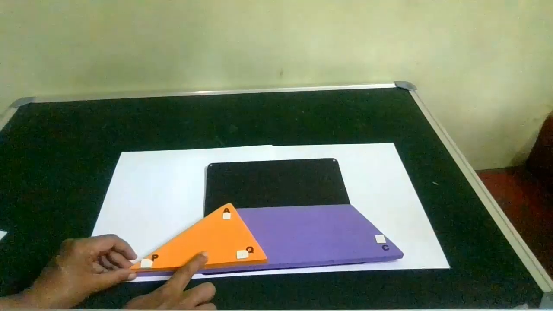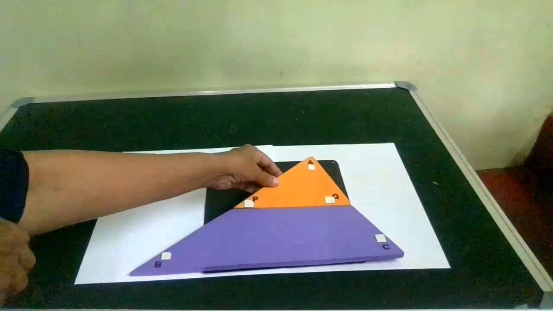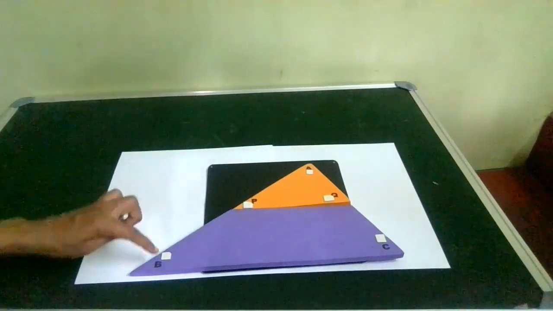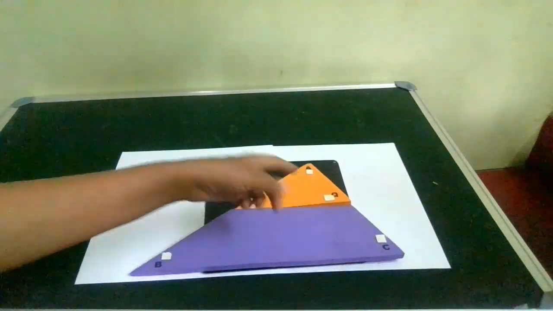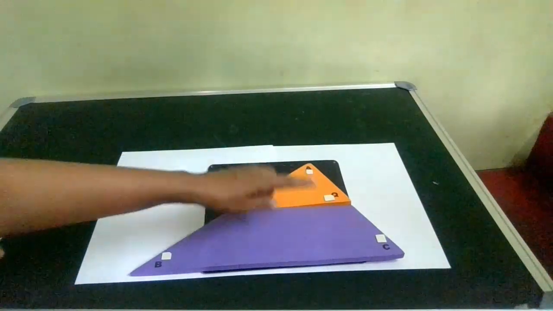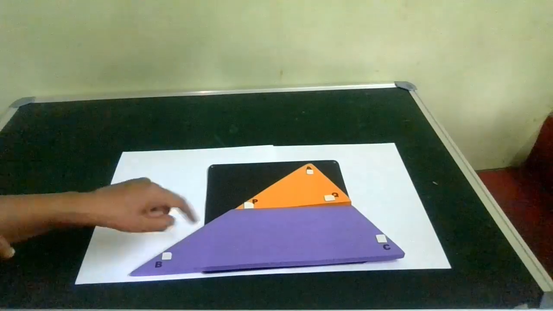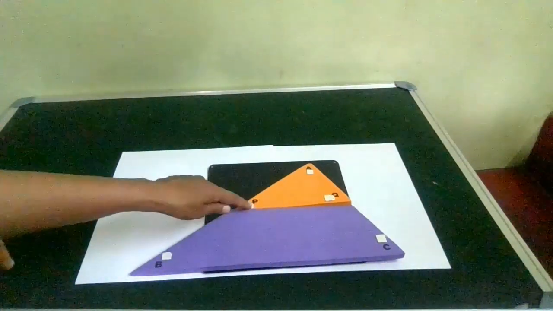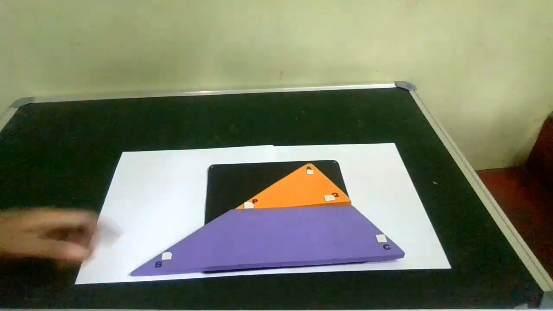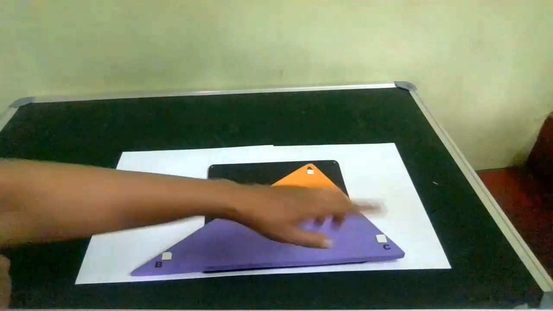Yes, they seem to be the same. So we can say that angle P is the same as angle B, and angle Q is the same as angle C. If they are the same, they are corresponding angles, and only in the case of parallel lines are corresponding angles equal. Therefore, PQ is parallel to BC.